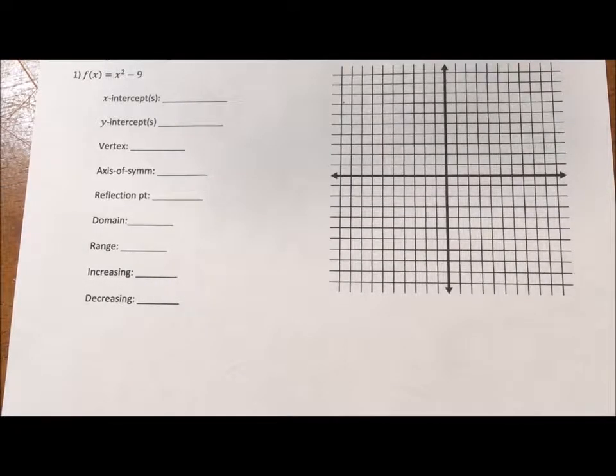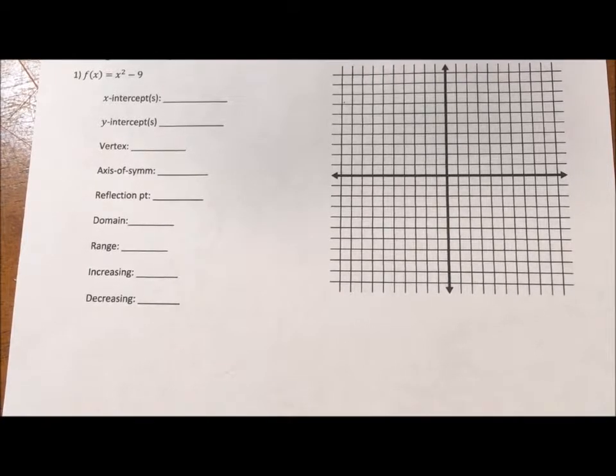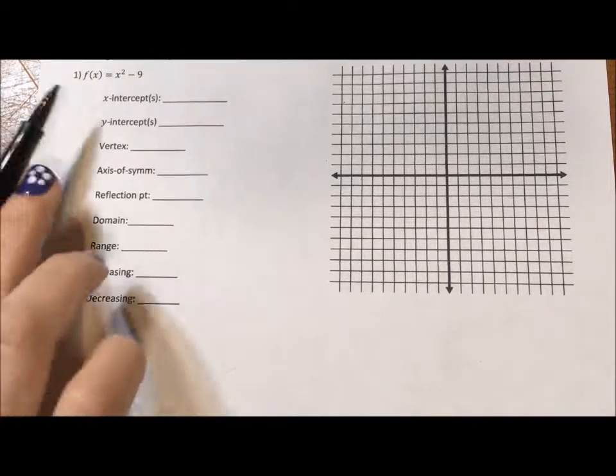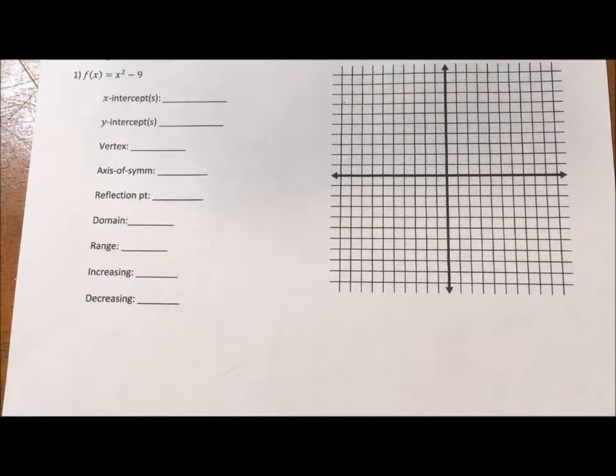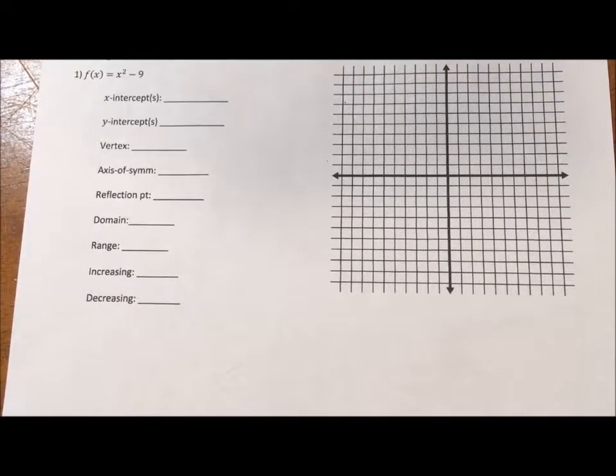Today I'm doing a series of videos on graphing parabolas. This first one doesn't have a lot of extra numbers besides x squared. This is a basic series of question information you can get just from the formula or from the graph. We can approach this either way.